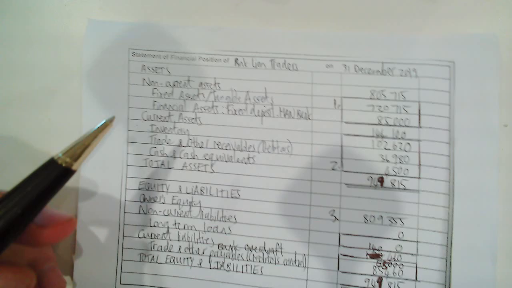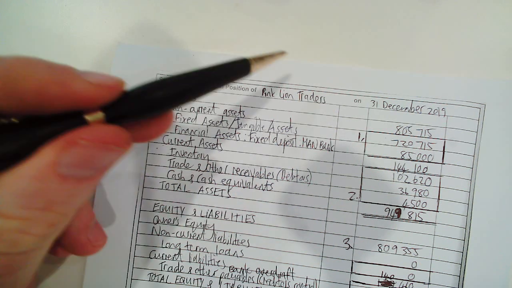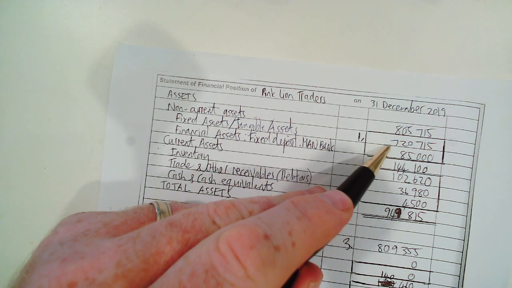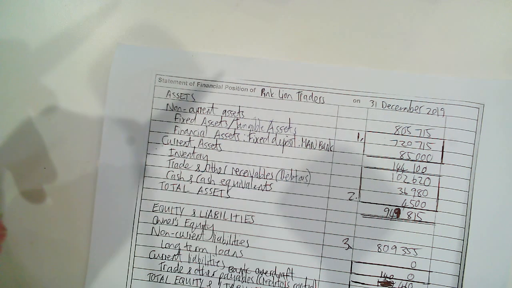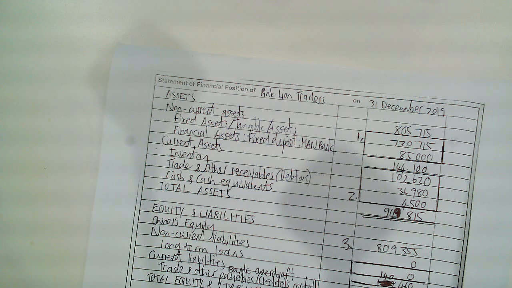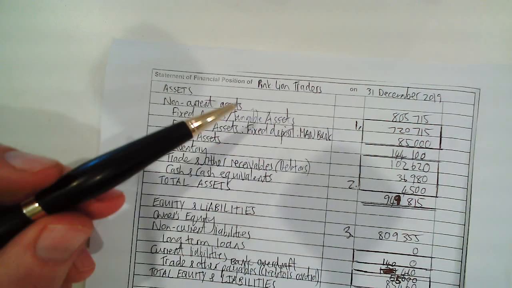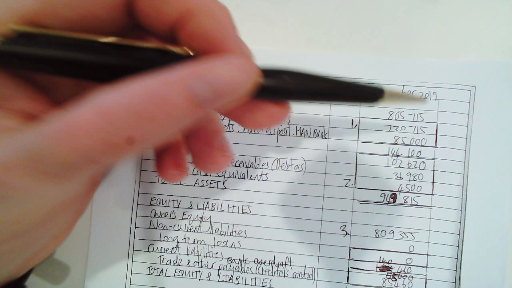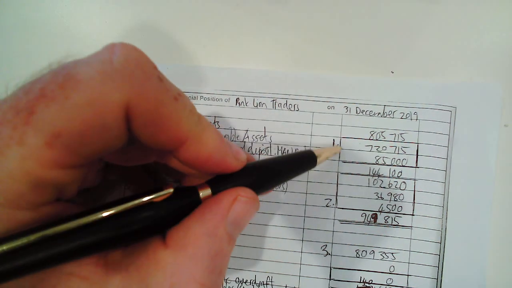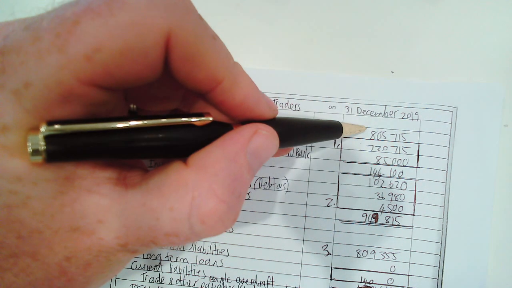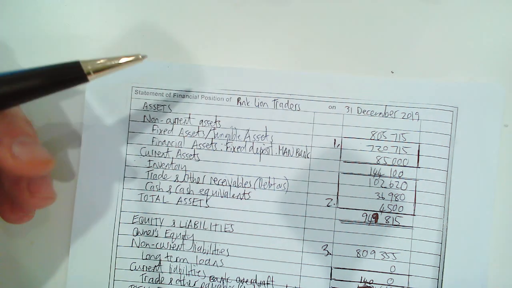This total we take to what we call the face of the balance sheet, and we put it next to the note number. Financial assets, the only financial asset that we have is fixed deposit, Man Bank. It's an investment at the bank, and it was 85,000. We add the two together, draw a block around, get the 805,715.